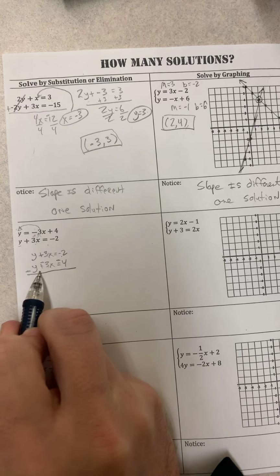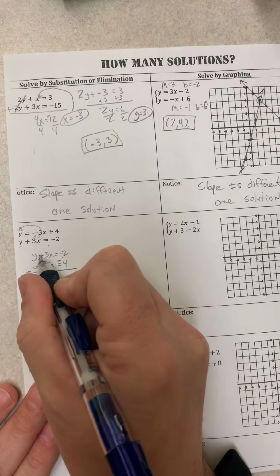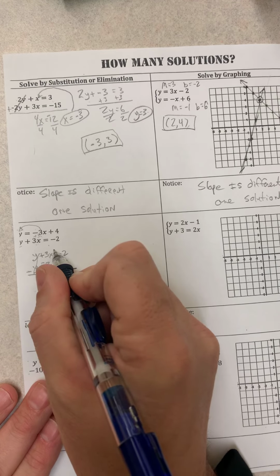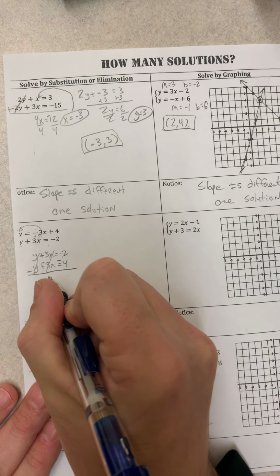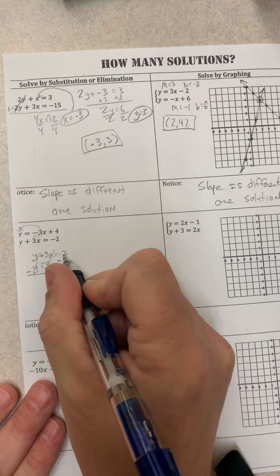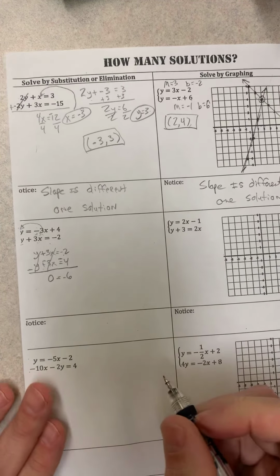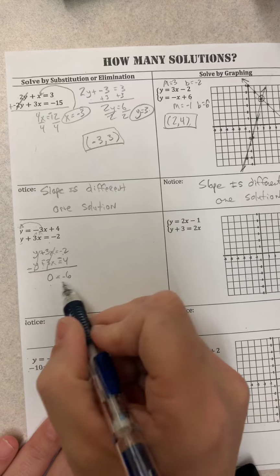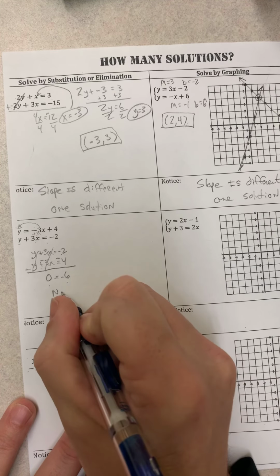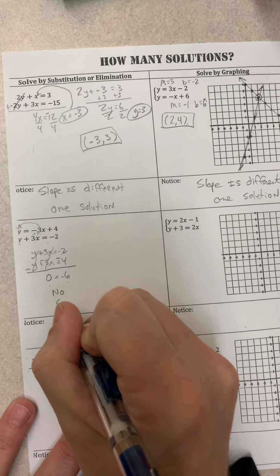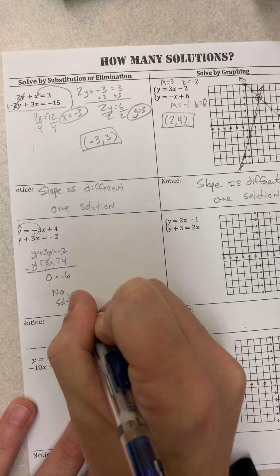These were exactly the same. I multiply everything by a -1. My y's would eliminate, my x's would eliminate, leaving me with 0. And then -2 subtract 4 is -6. Does 0 equal -6? No. This is no solution.